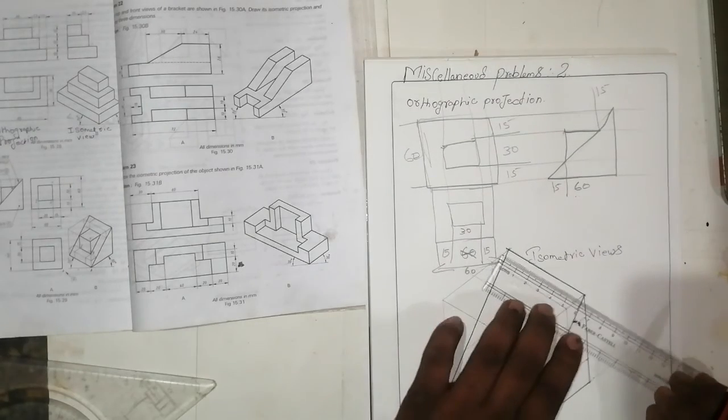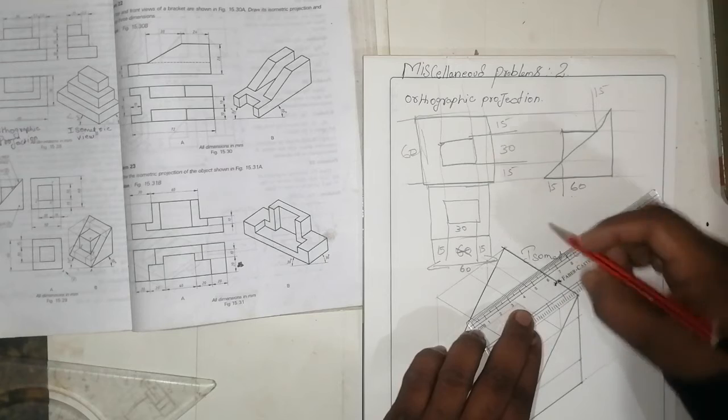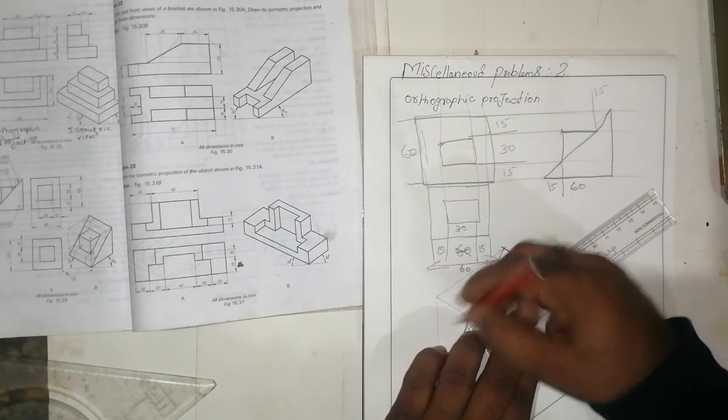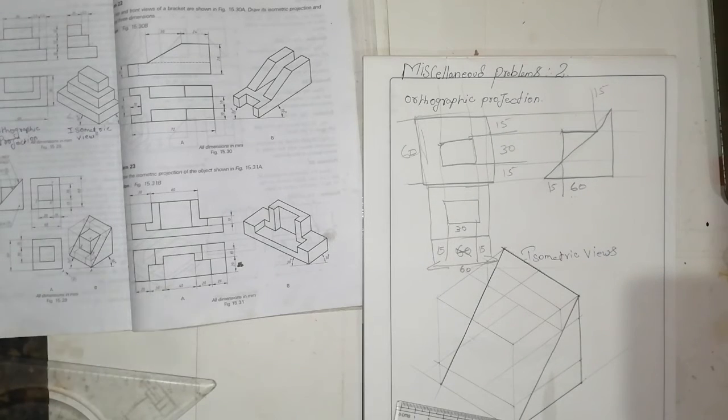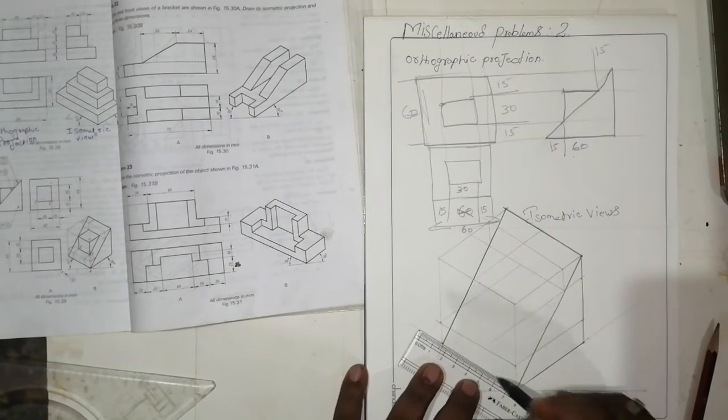After that, take your middle 30, draw one reference line like this. So that the drawing will come like this.